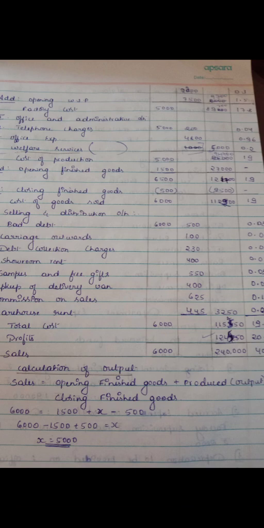It is better to have a calculator and check whether this answer is correct or not. Okay, you don't just write whatever I have given. For each and every expense you should calculate the cost per unit, then only will you understand how to do the cost sheet. The factory cost is 89,700. For this the per unit is 17.8, that is 89,700 divided by 5,000.